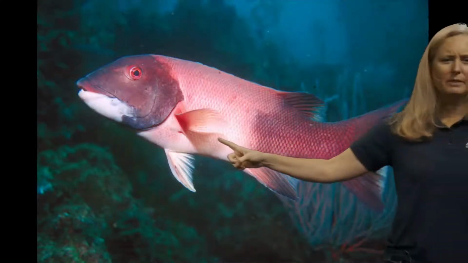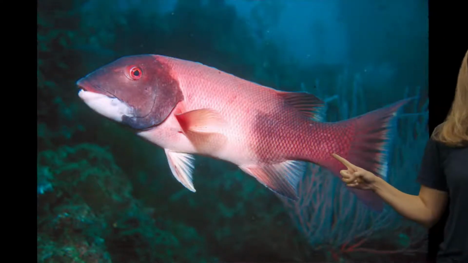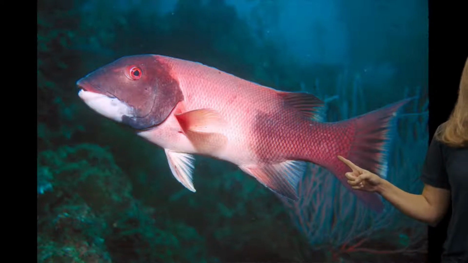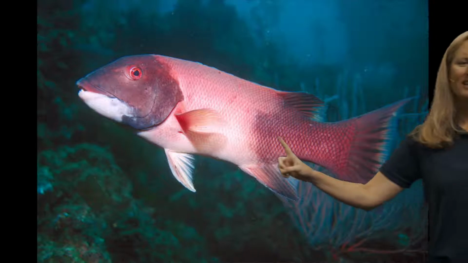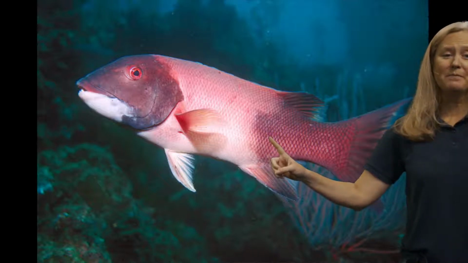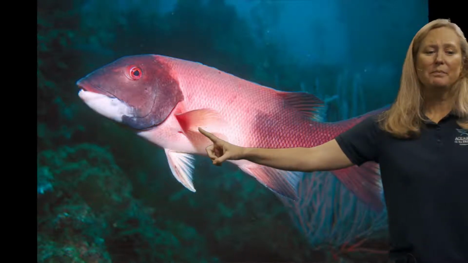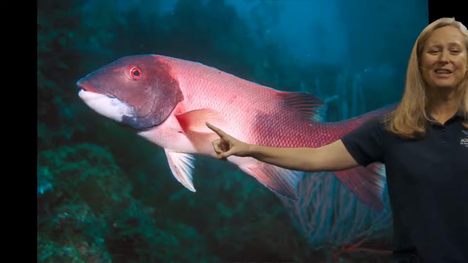Well, maybe we can make some comparisons, and we can look at another picture of a fish. So let's look at another picture of a fish. We know that fish have scales. We know that they have fins. But then, what about this one? This is a different kind of fish. And do you see the scales on its body? I see them right here. Do you see fins on its body? I see one pectoral fin on this side. The other one would be on the other side.